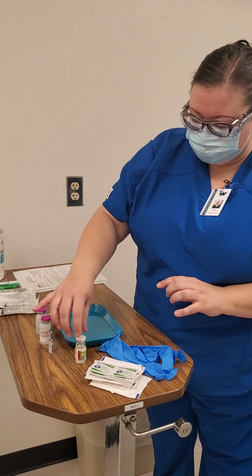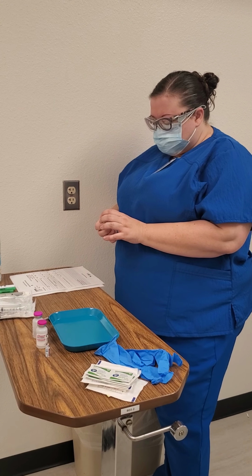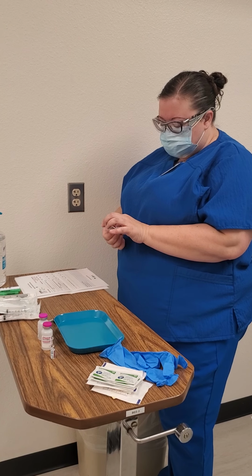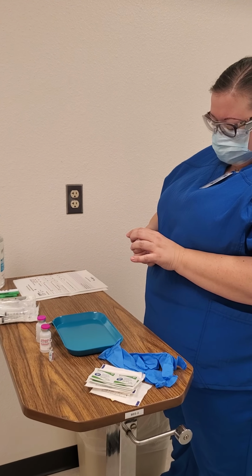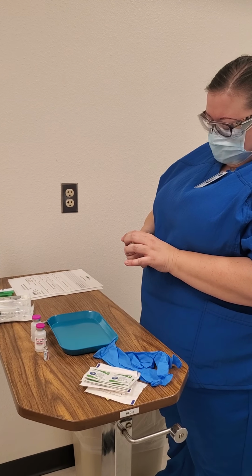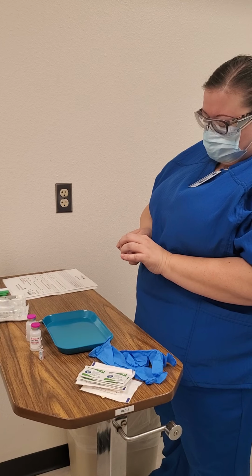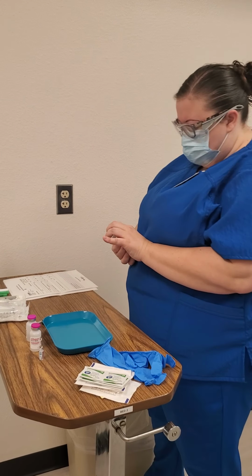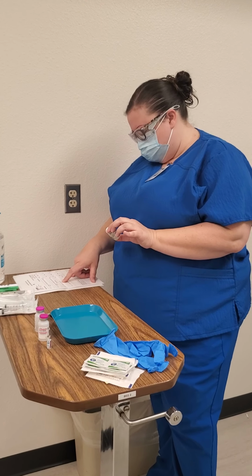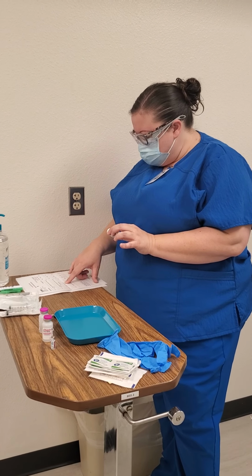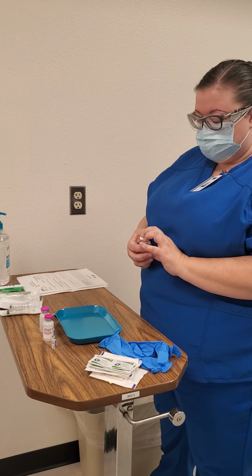Then I have the ceftriaxone, and this is going to be reconstituted with 10 milligrams of sterile water, and the expiration on here is 10/20/2023. It's ceftriaxone 250 milligrams intramuscular injection at 10 o'clock, and so that matches with the MAR.